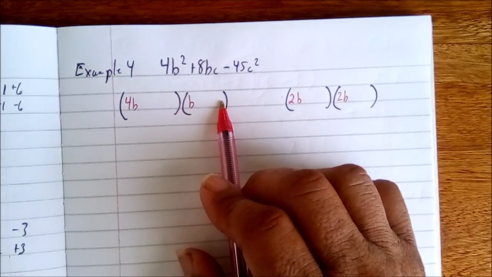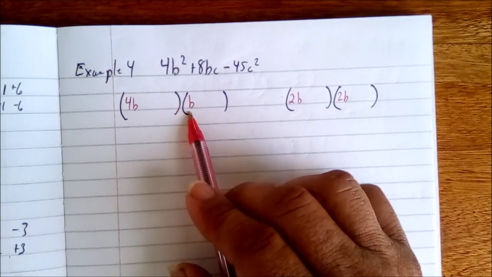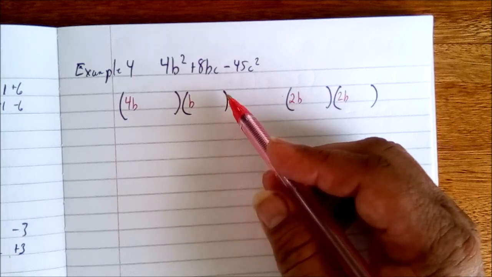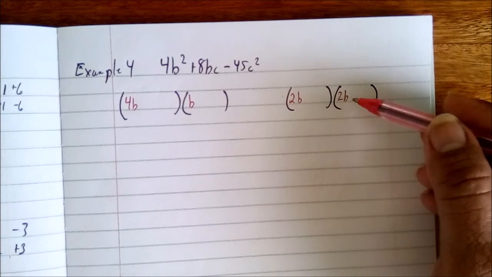If we pick factors of 4b and b for the first terms, and negative c and 45c for the last terms, the multiplication gives an incorrect middle term of 179bc.